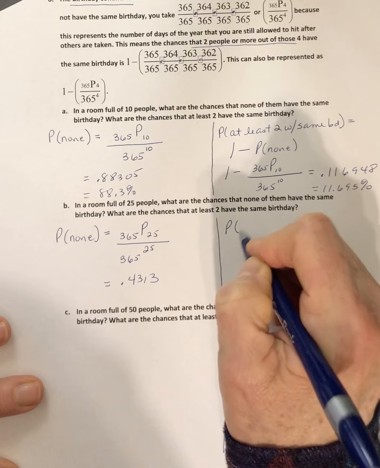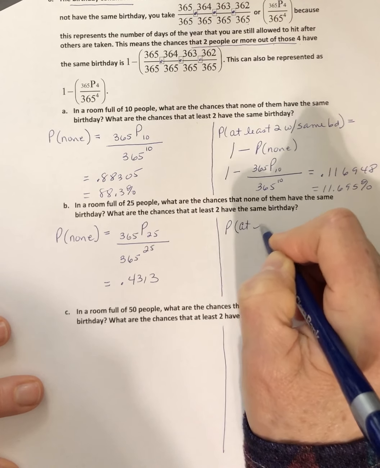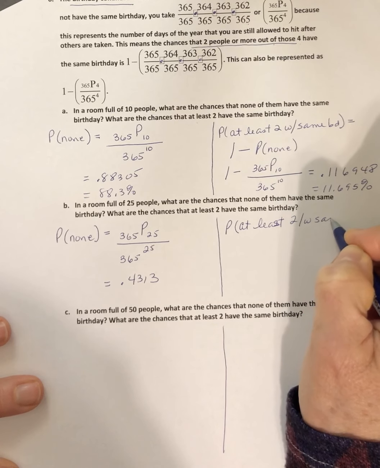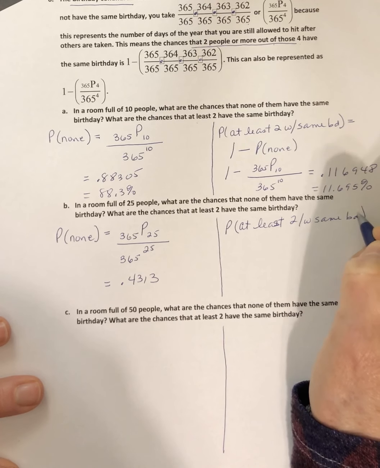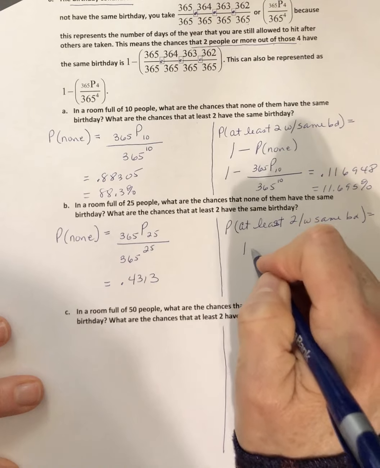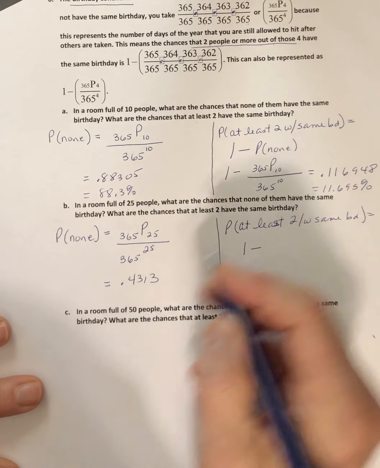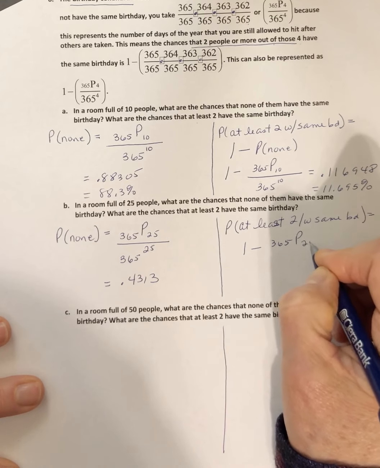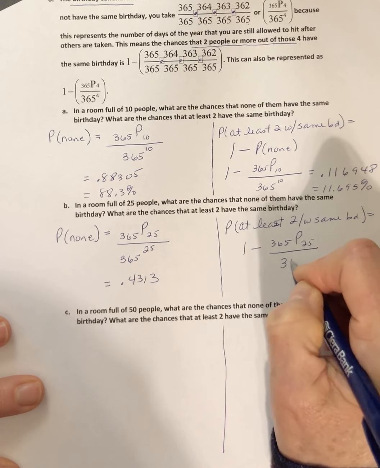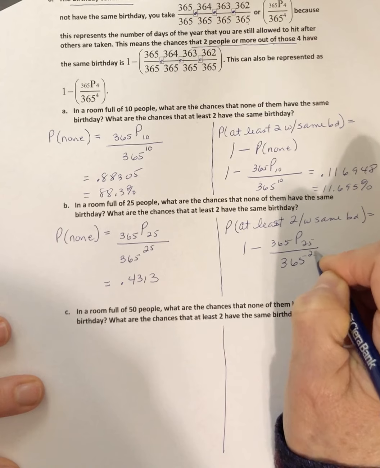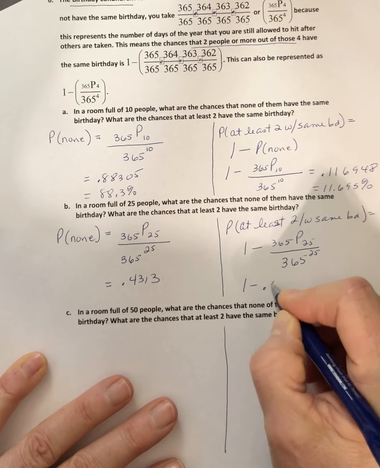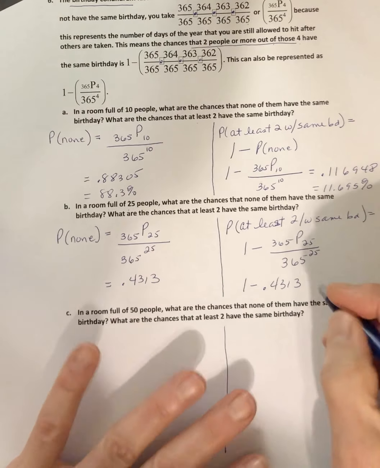And then for the probability of at least 2 with the same birthday, I'm just going to say 1 minus, and then subtract that decimal. The setup, though, should look like this. It's always good to practice form, because the more you write it, the more you're likely to remember it, which is 1 minus 0.4313.